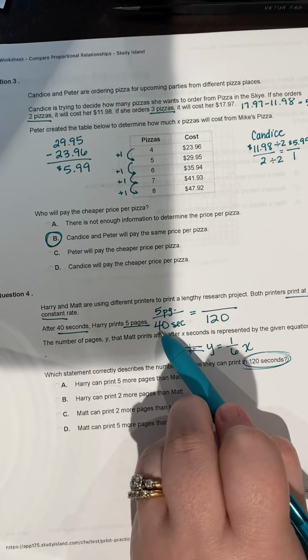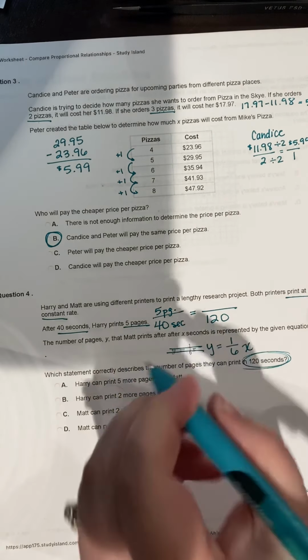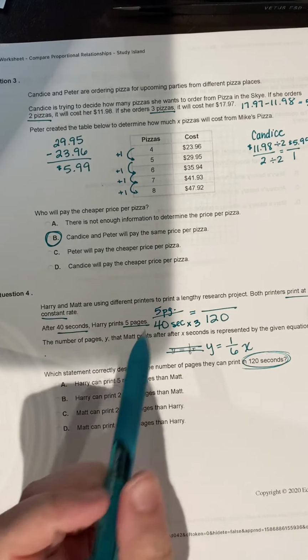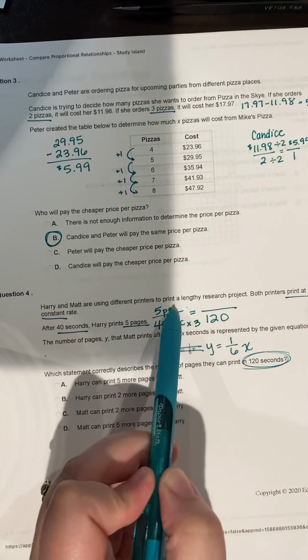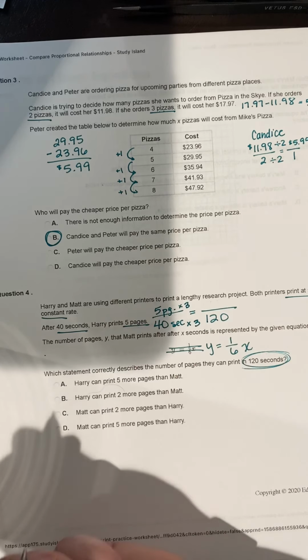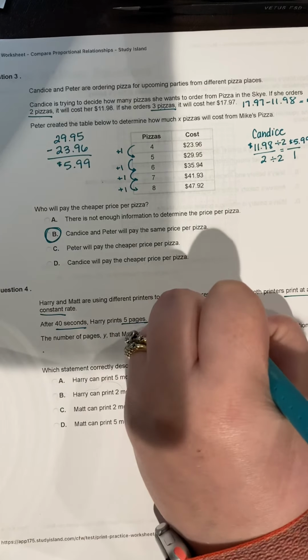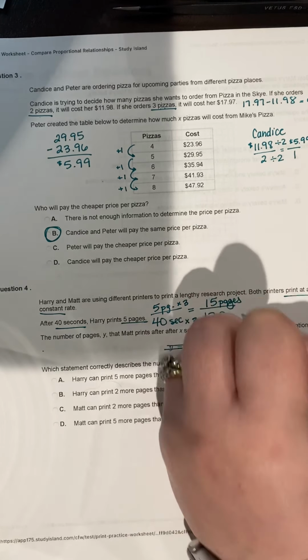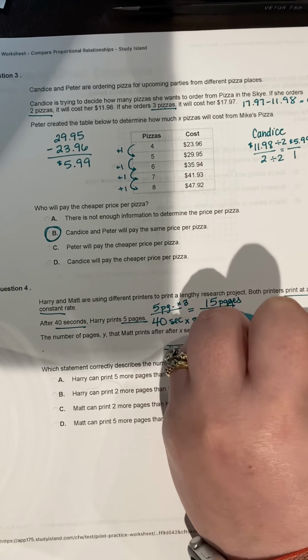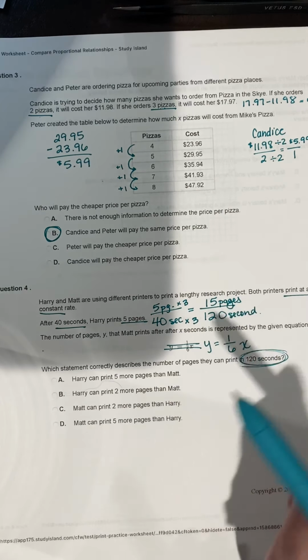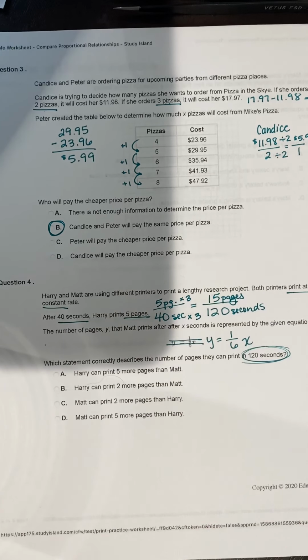Now I know that 40 times 3 is 120. So times 3. Which means I'm also going to take the top of our ratio and multiply it by 3. And we all know that 5 times 3 is 15 pages. So I know that Harry can print 15 pages in 120 seconds.